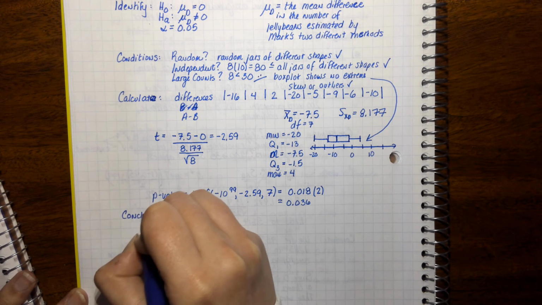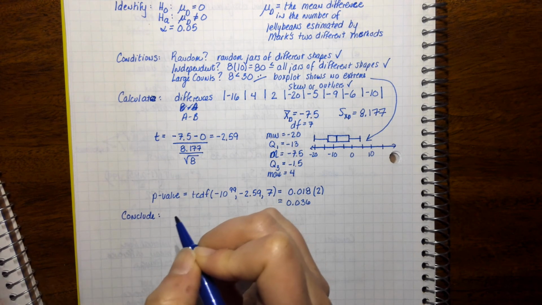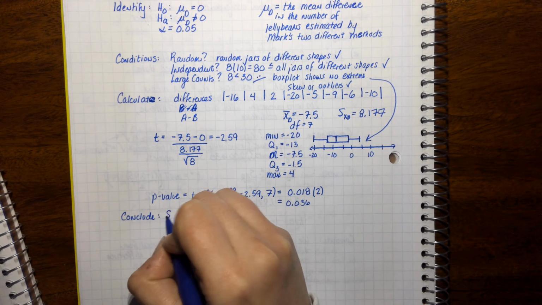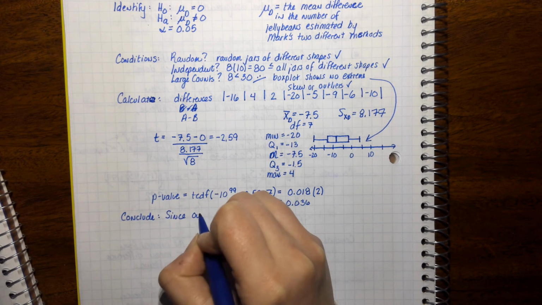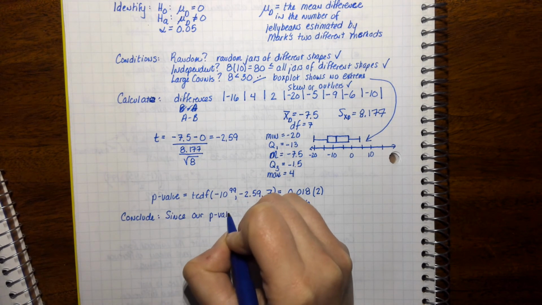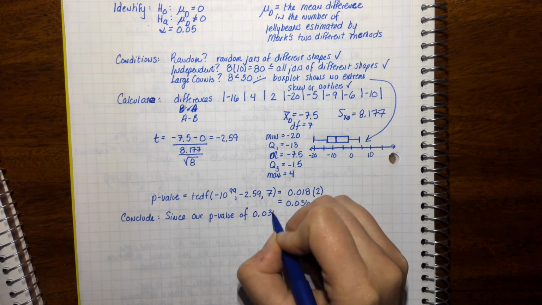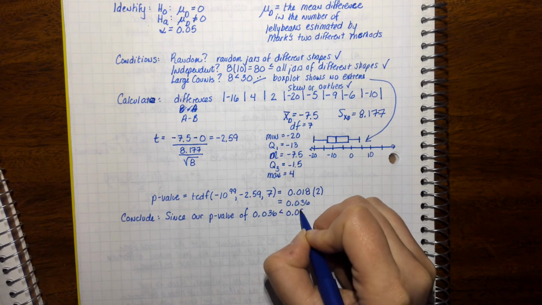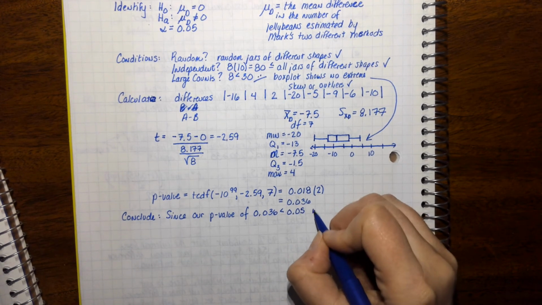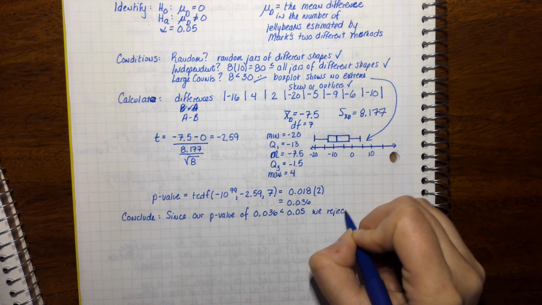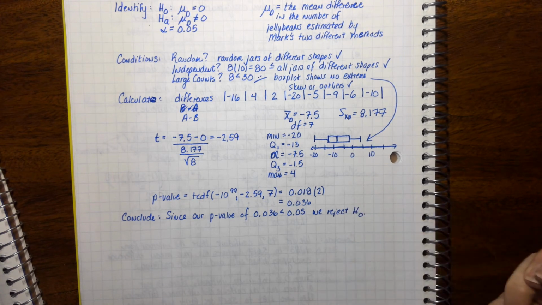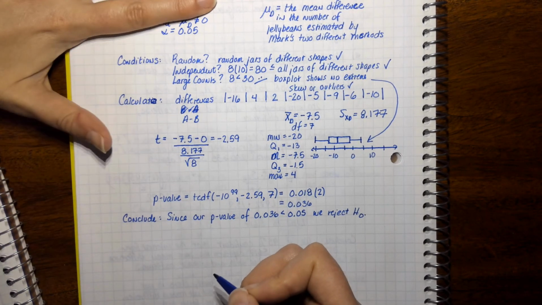Conclude. Since our p-value of 0.036 is less than 0.05, we reject the null hypothesis. Okay, so I'm rejecting it.